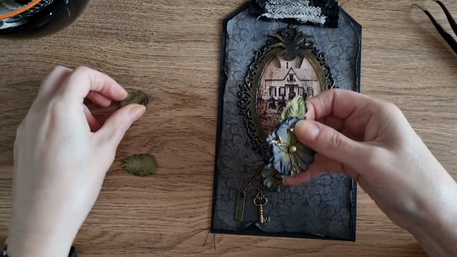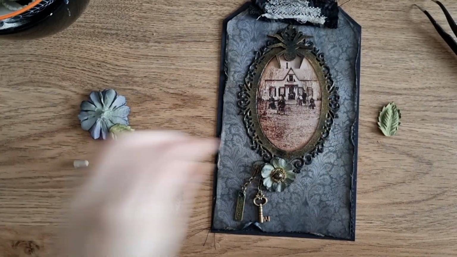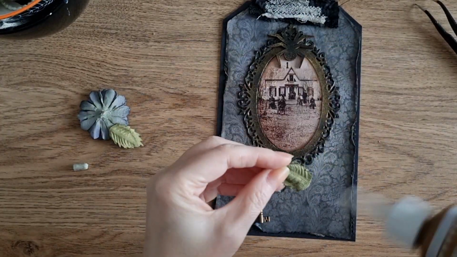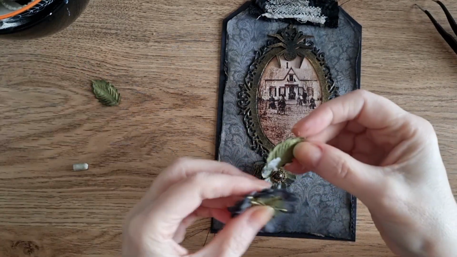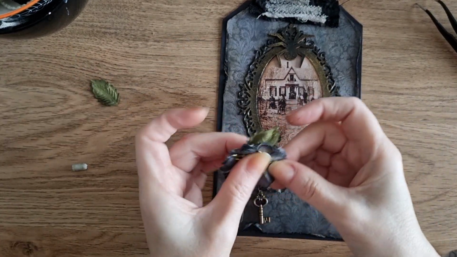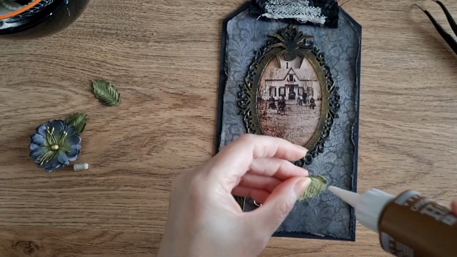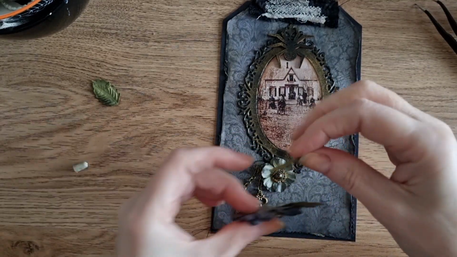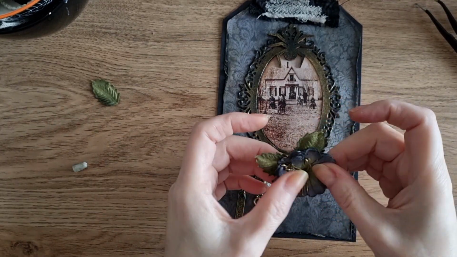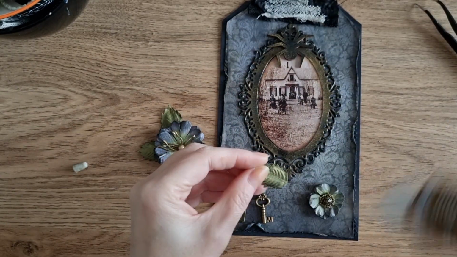I think I might just glue some leaves onto here, onto the bigger flower. Like so, before we stick the hot glue on. Like so. And then onto here as well.